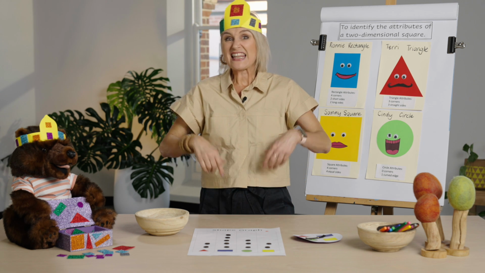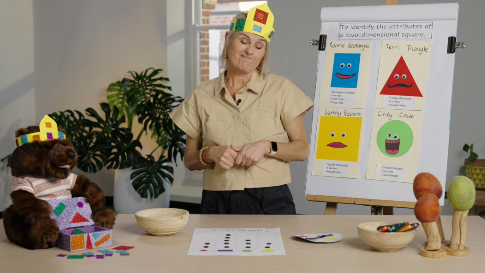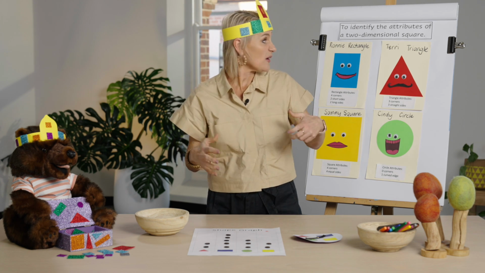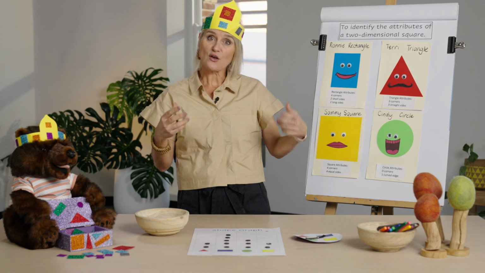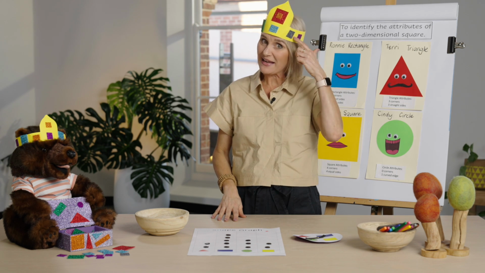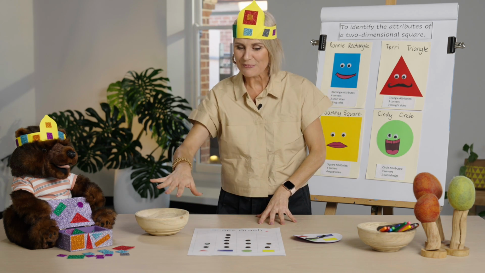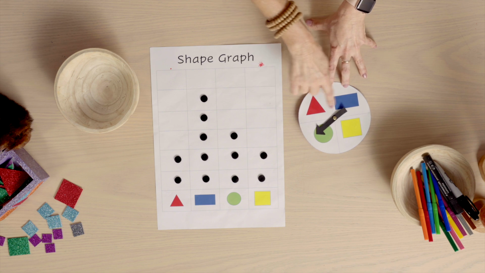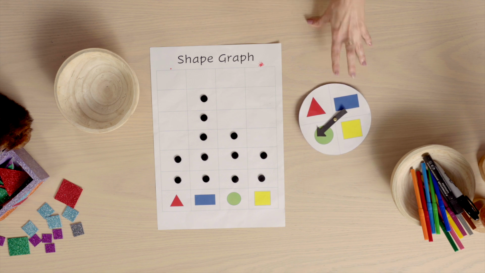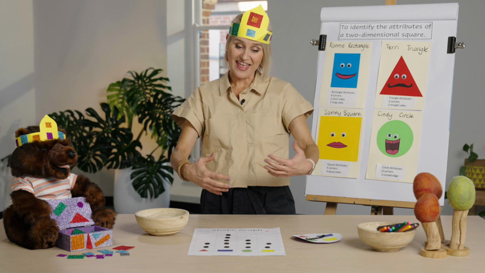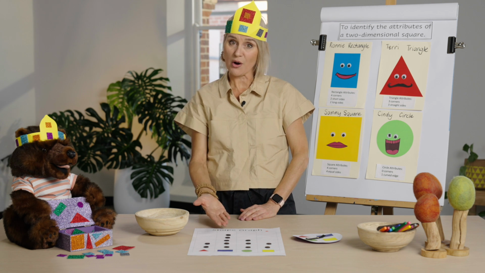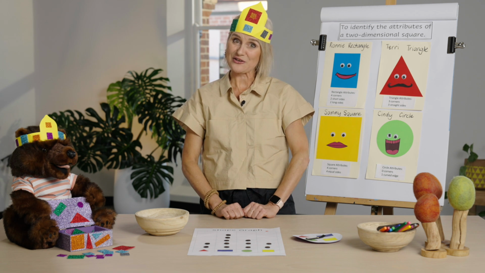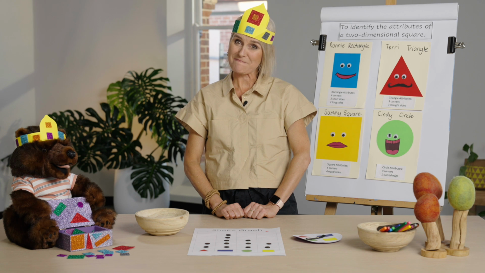So, let's recap what we did in this lesson. We explored the attributes of two-dimensional squares. We made our crowns and we played a really great game where we used the shape spinner to identify the attributes of all 4 of our two-dimensional shapes. We collected the data and then we worked out which one had the most and which one had the least turns. It was lots of fun, wasn't it, Baby Bear?